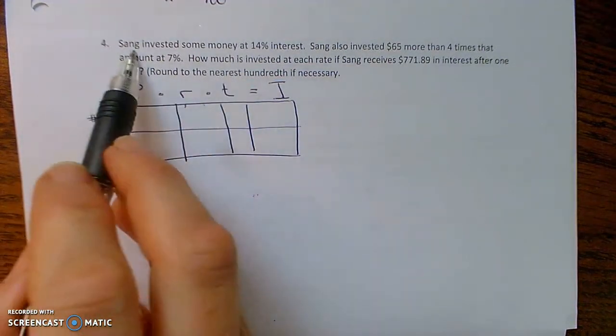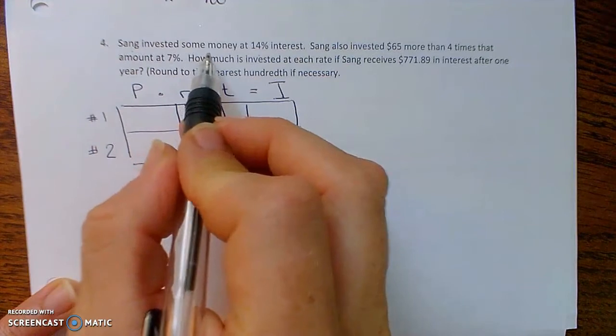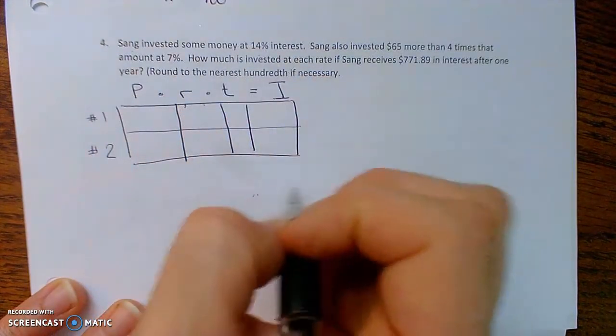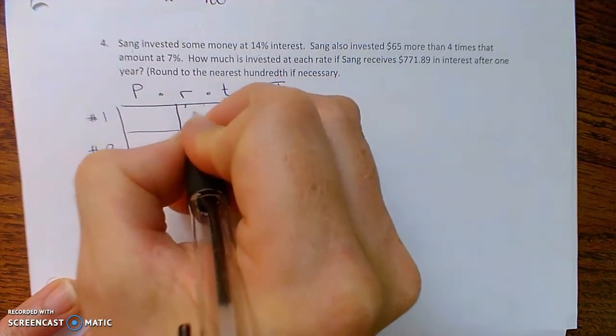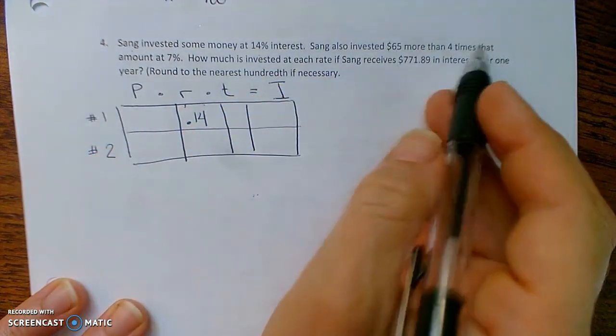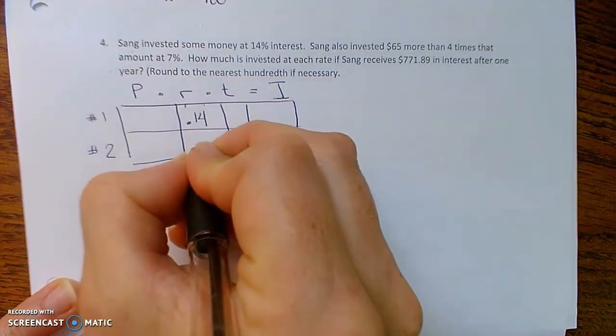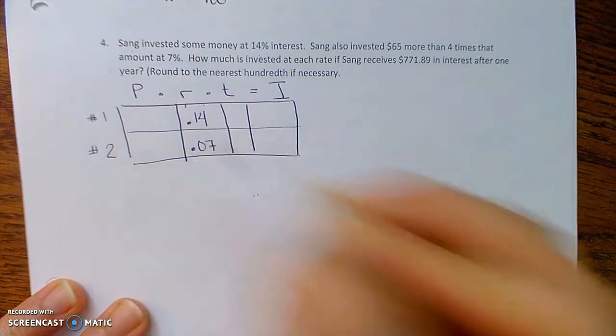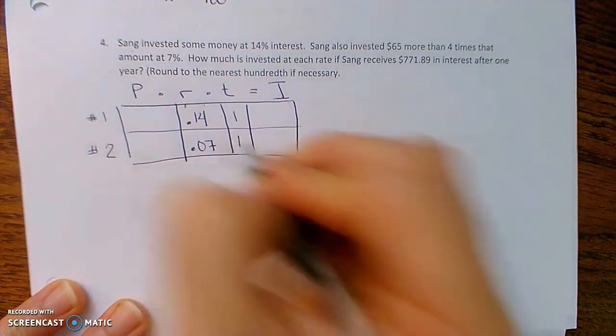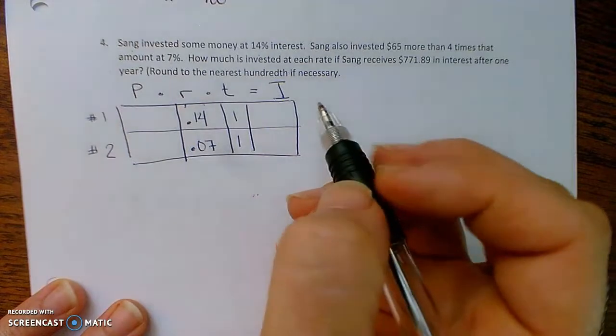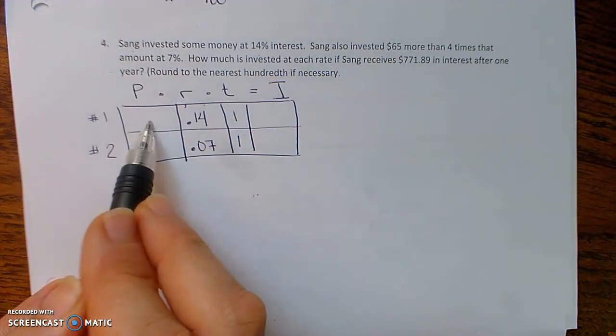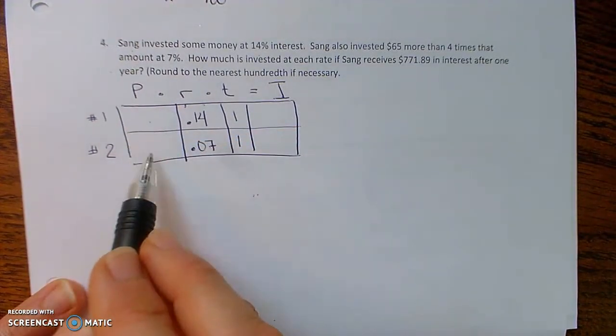Okay, so the first account is a 14% interest yield, so I'll write that here as 0.14. The second account is a 7% interest yield, so I'll write that as a decimal. That's 0.07. Of course, I'm dealing with just 1 year here. And also, I don't know how much is invested at each rate.